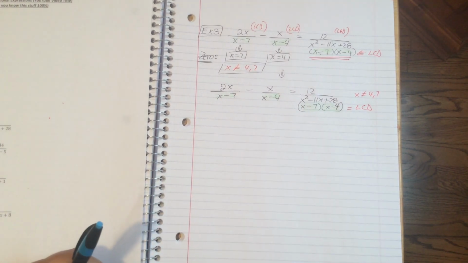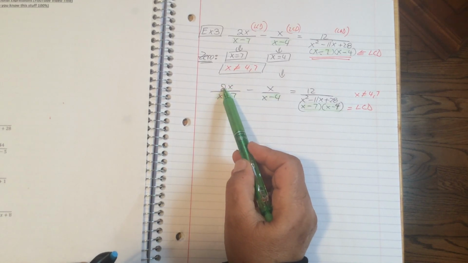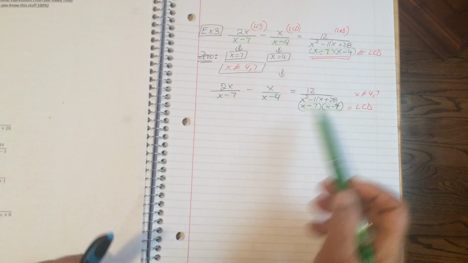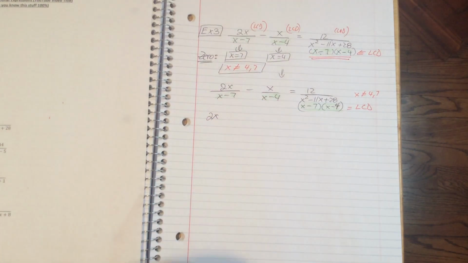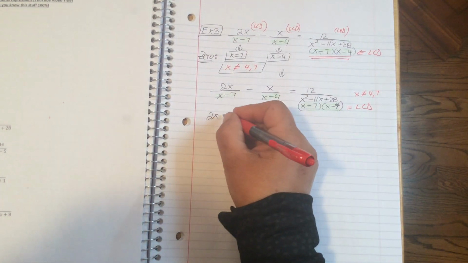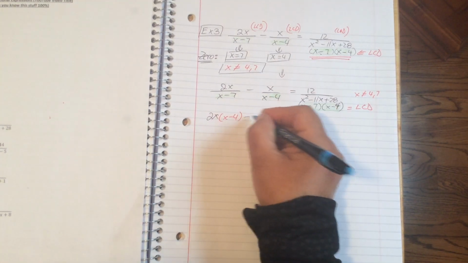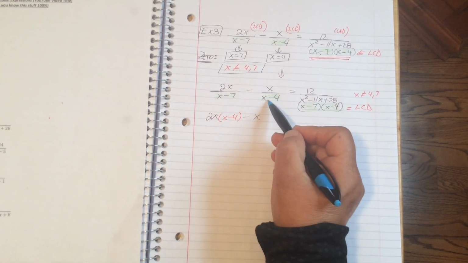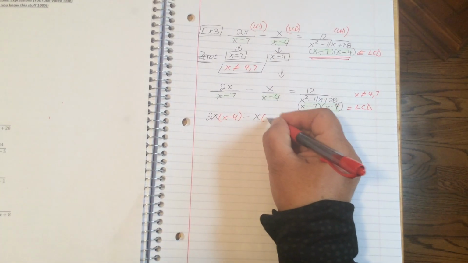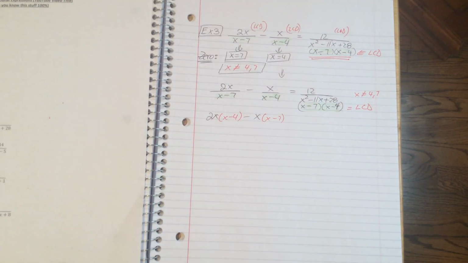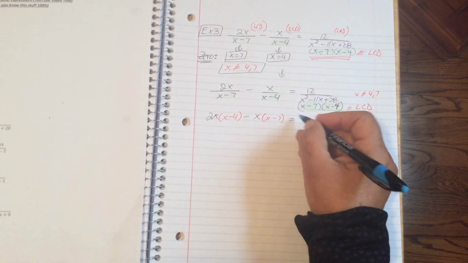So, I'm going now to multiply the first numerator with what I am missing, with x minus 4. So I have 2x times x minus 4. I have minus x. So the denominator is x minus 4. I'm missing x minus 7. And here I'm not missing anything, because the denominator here is itself LCD.